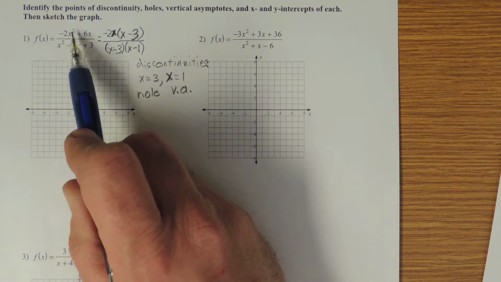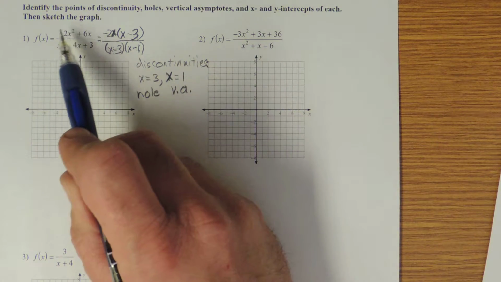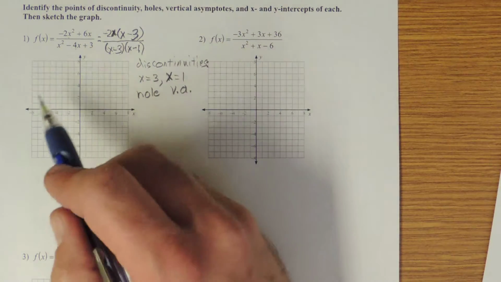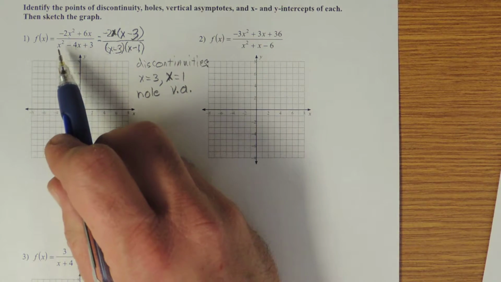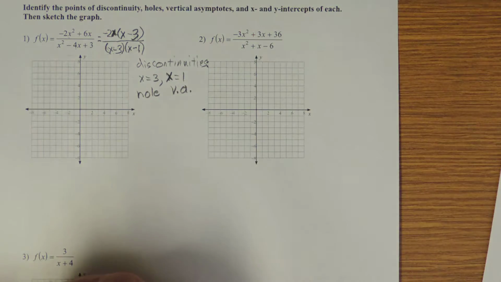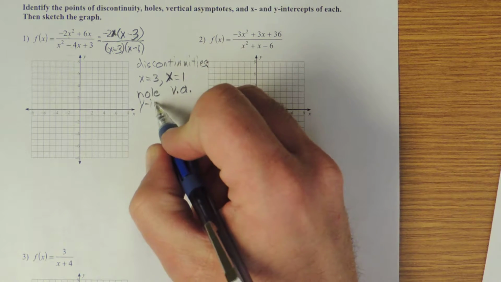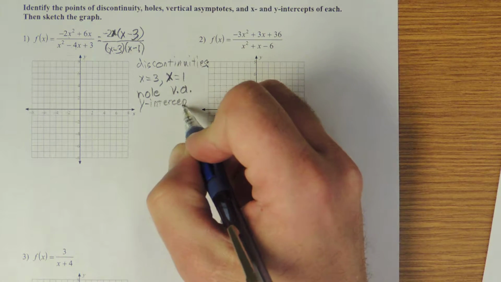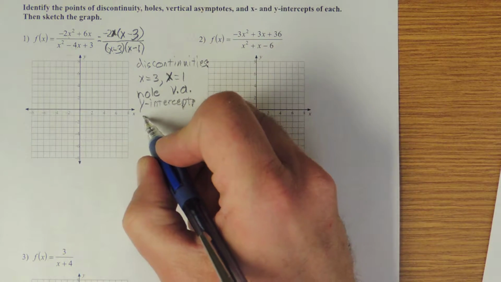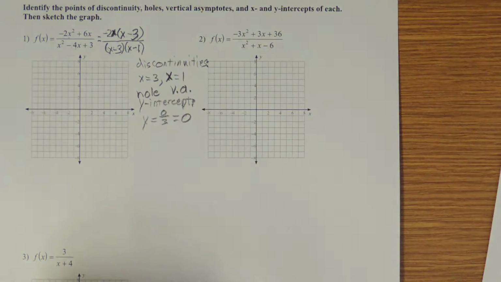I have negative 2 times 0 squared, that's 0. 6 times 0 is 0. 0 plus 0 is 0, so my numerator is 0. As long as my denominator is not 0, my answer will be 0. 0 times 4 is 0. 0 squared is 0. 0 minus 0 plus 3 will give me 3 in the denominator. So I end up with 0 over 3. So for my y-intercept, I have y equals 0 over 3, or y equals 0.